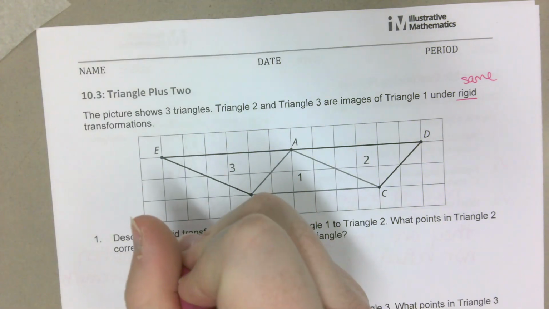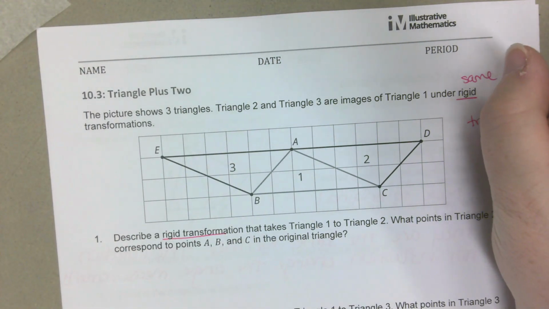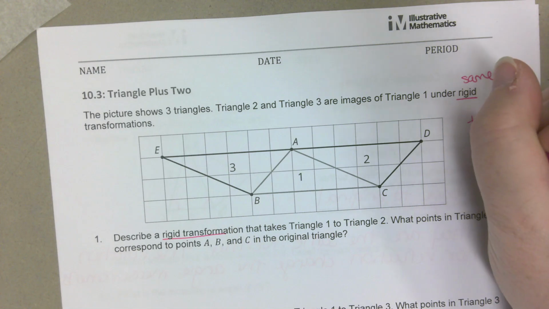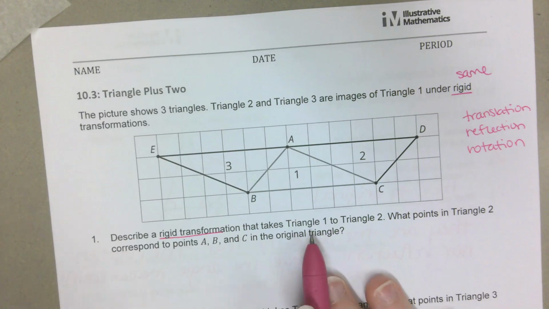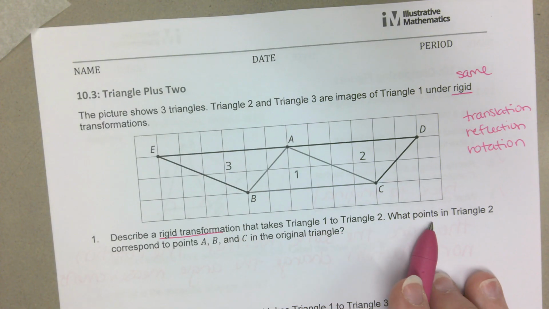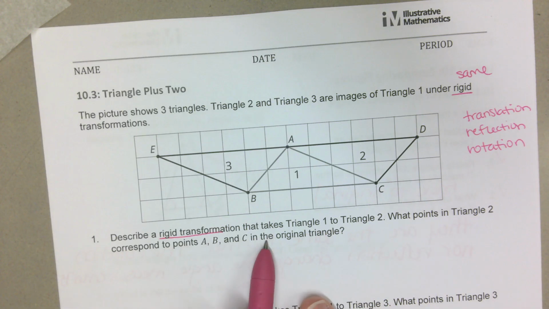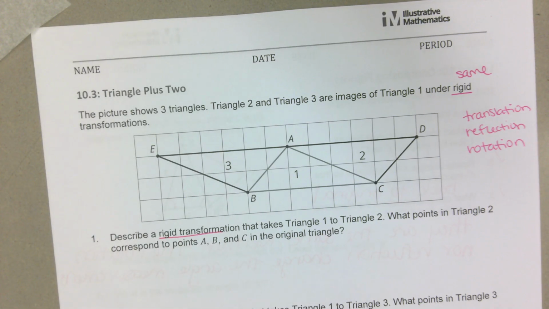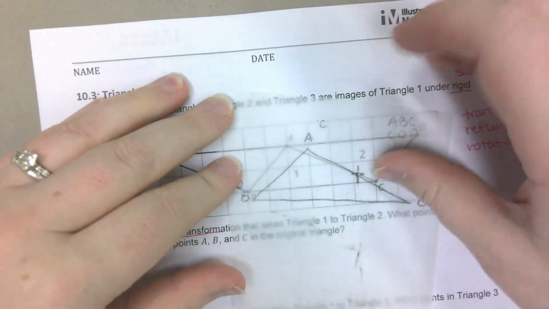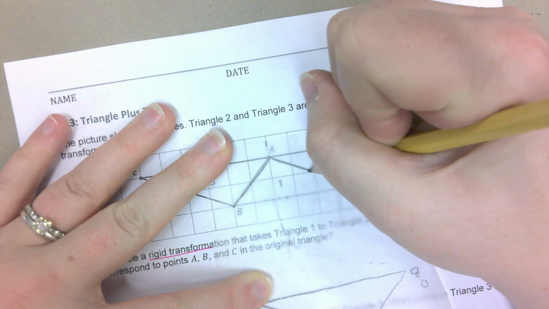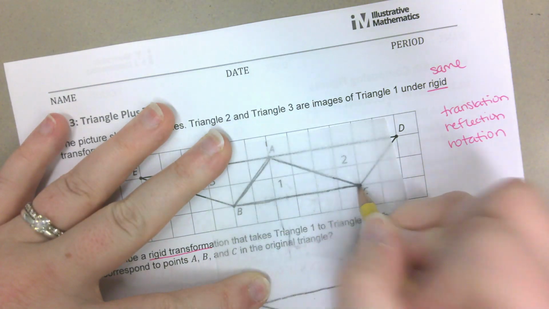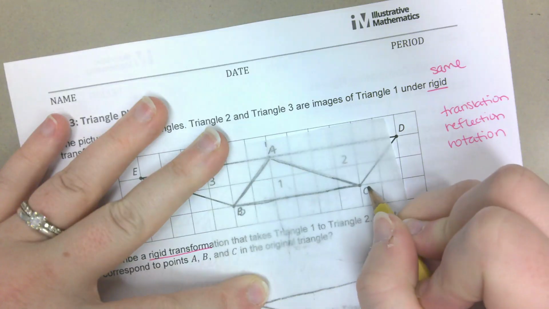It says describe a rigid transformation. There's only 3 types. So remember we have translation, reflection, and rotation. That takes triangle 1 to triangle 2. What points in triangle 2 correspond to points A, B, and C in the original triangle? All right, so if I start with triangle 1, this is going to be a different triangle. It's not the same. So I'm just going to use this side of my paper instead of erasing. So this is what I'm starting with. Okay, I have A, B, C.